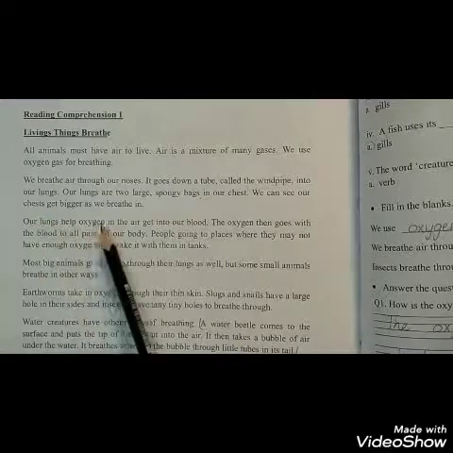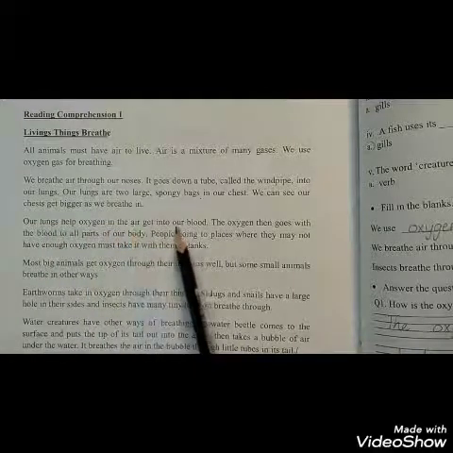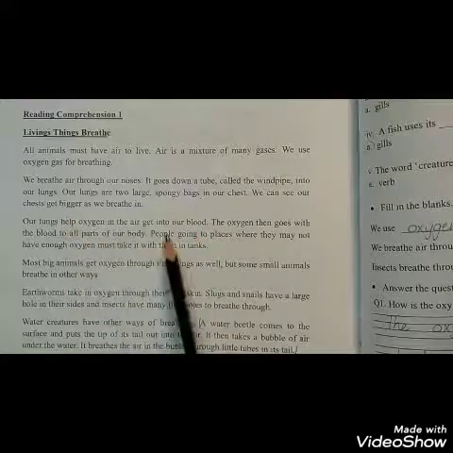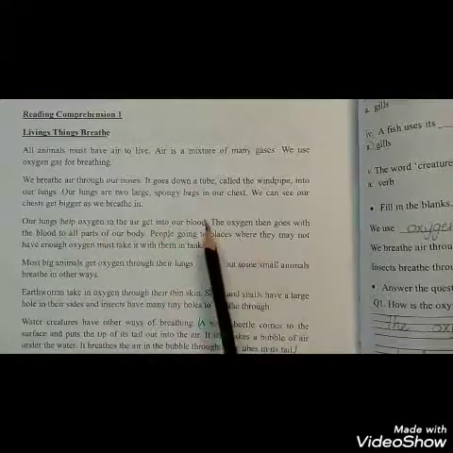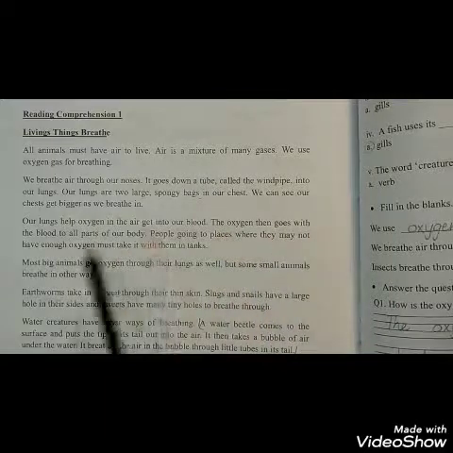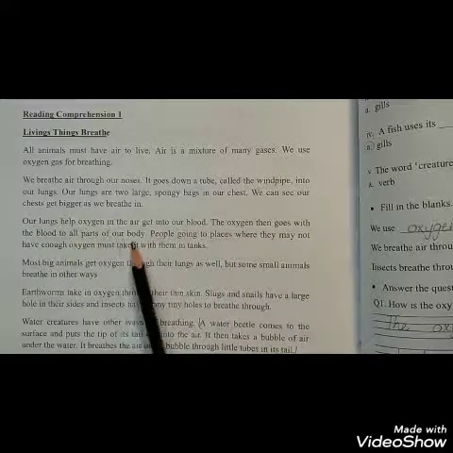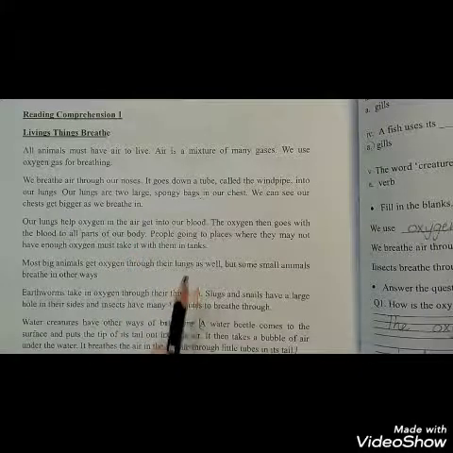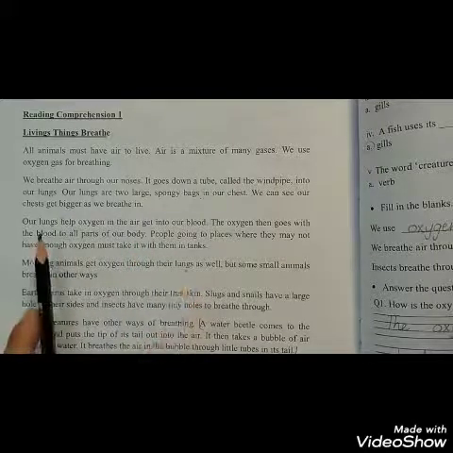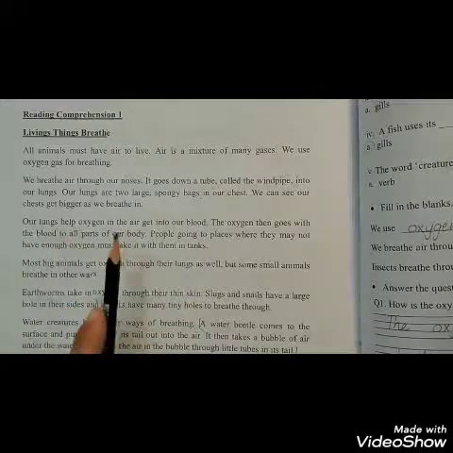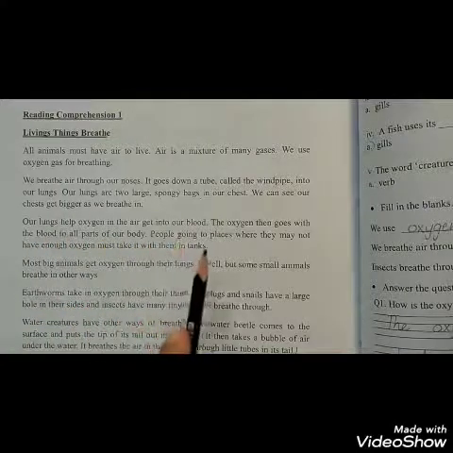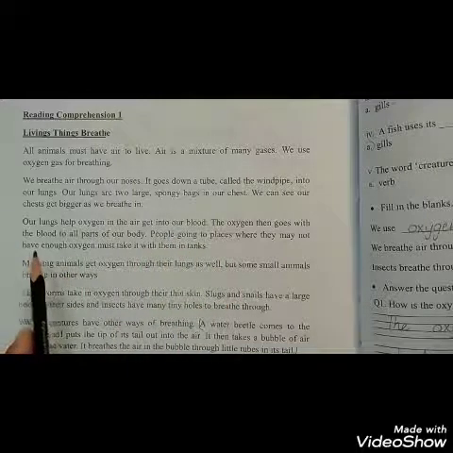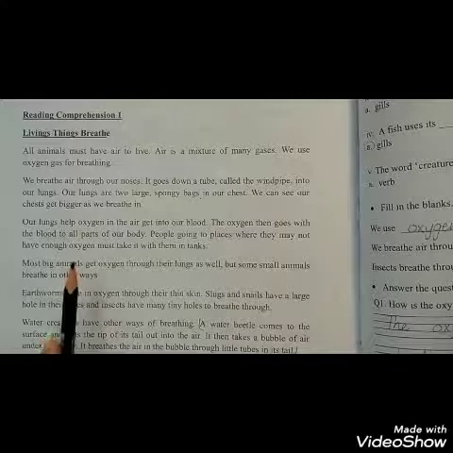Our lungs help oxygen in the air get into our blood. Okay, our lungs help oxygen to get into our blood, and then the oxygen goes with the blood to all parts of our body. You know that blood circulates in all parts of the body, so when the lungs help the blood to get oxygen, that oxygenated blood goes in our body. It reaches all parts of our body.